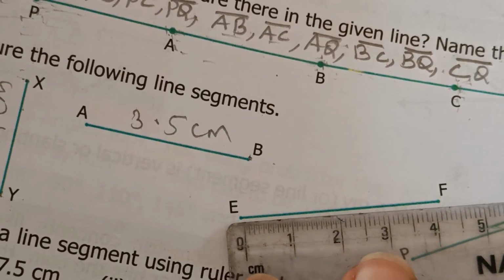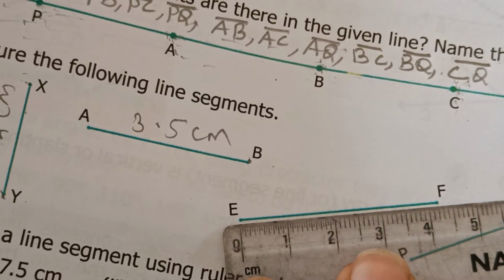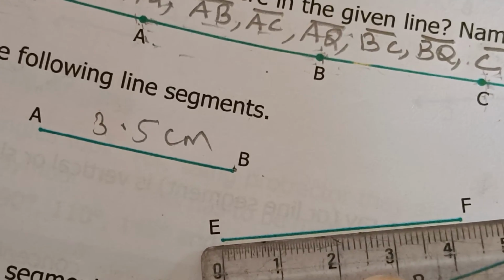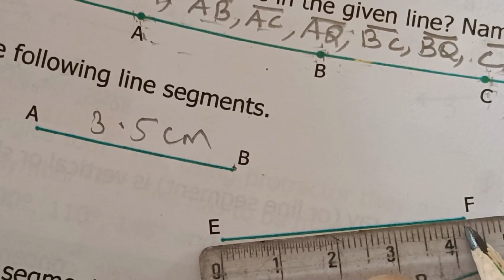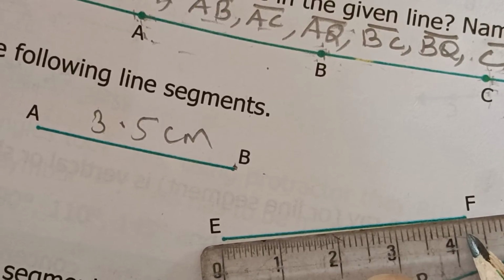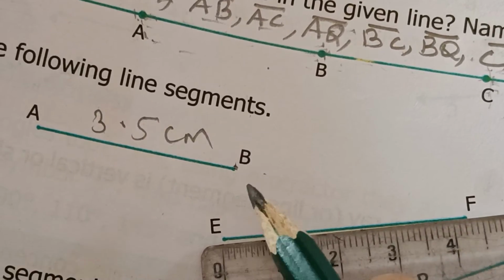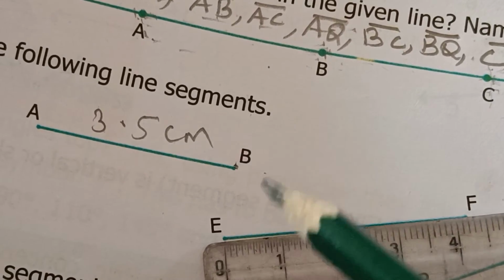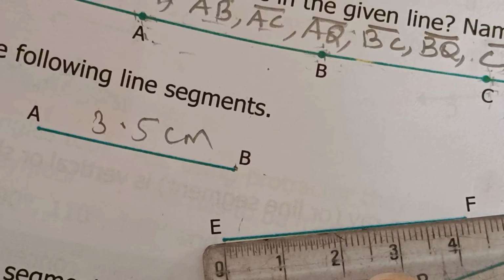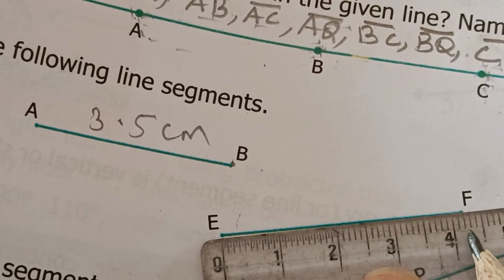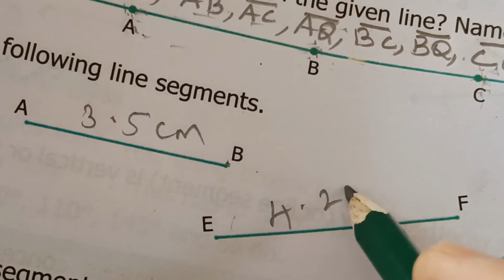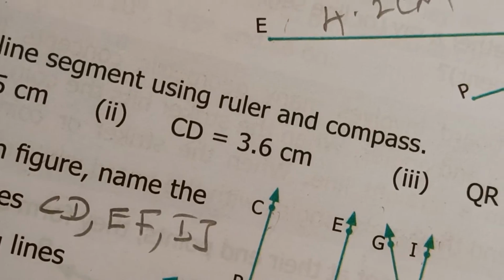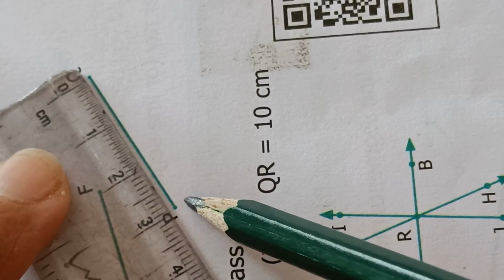Now check E and F. E is straight to 0 and we have to check which measurement F is straight to. After 4, can you see the point F is here? After 4, 4.1, 4.2. This F, the ending point, is straight to 4.2. After 4, the first small line is 4.1, the second small line is 4.2, and the starting point E should be straight to the mark 0. Can you see? 4.2. Okay, so the length of the line segment EF is 4.2 centimeter.